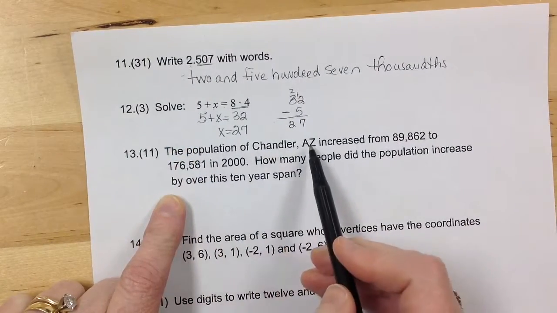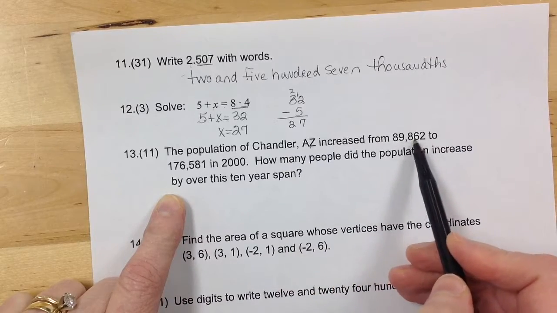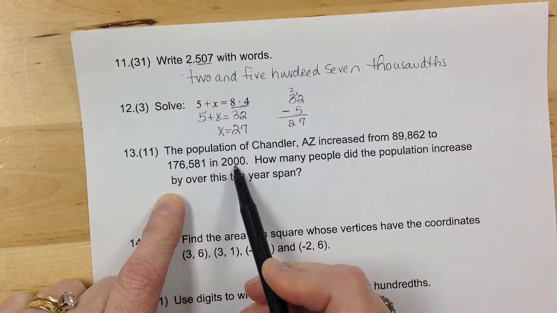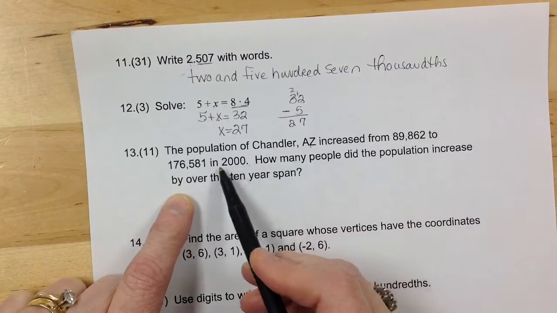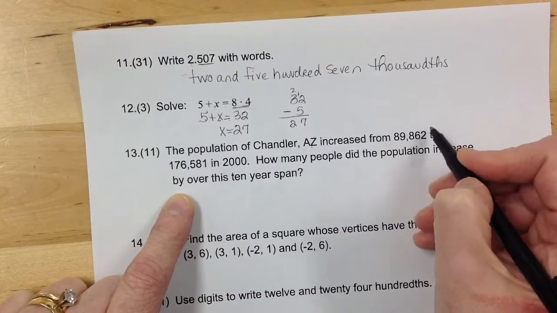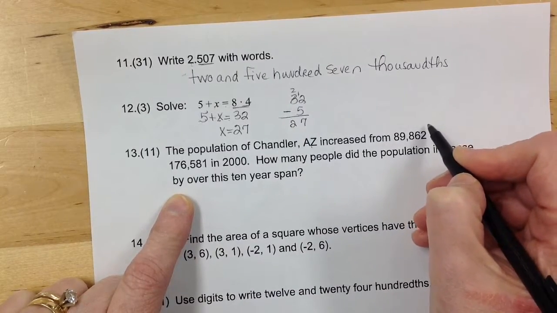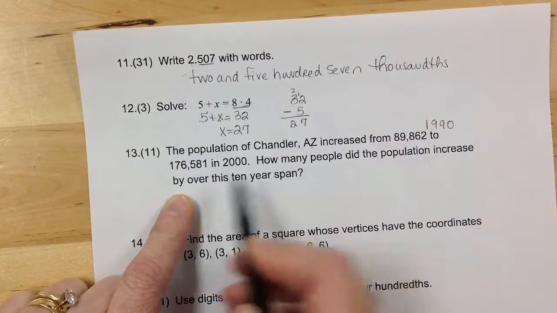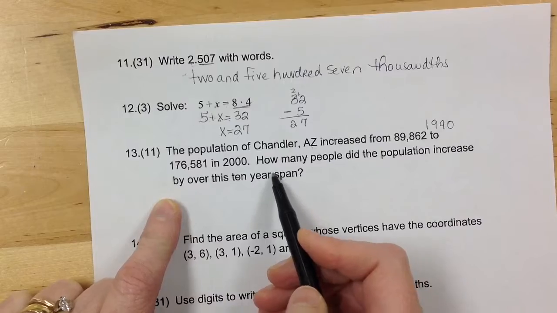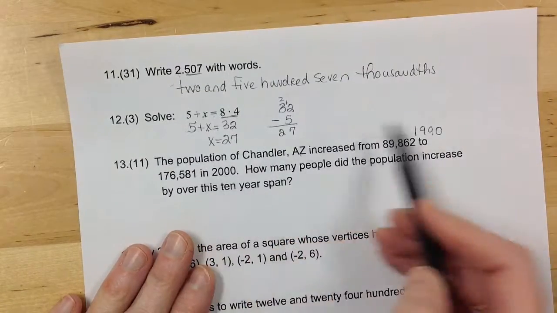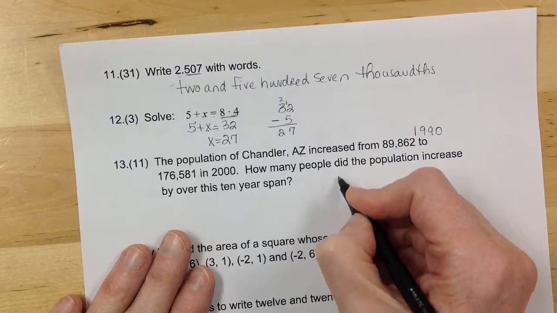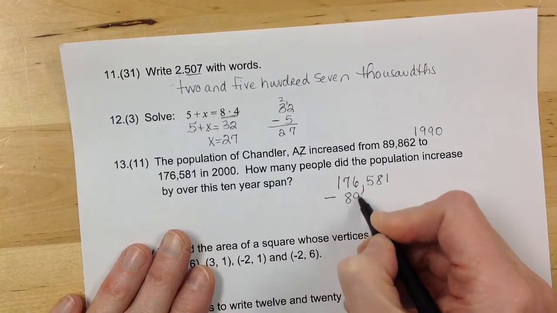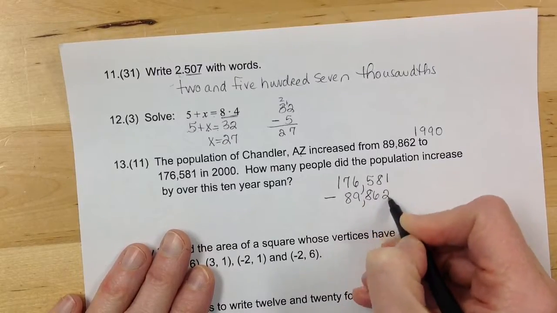The population of Chandler, Arizona increased from 89,862 to 176,581 in 2000. Let's see, this must have been in 1990 because it says how many people did the population increase over this 10-year span. So it didn't tell us it was 1990, but it would have been 10 years. So we've got 176,581 minus the original population. It's a big growth over 10 years.